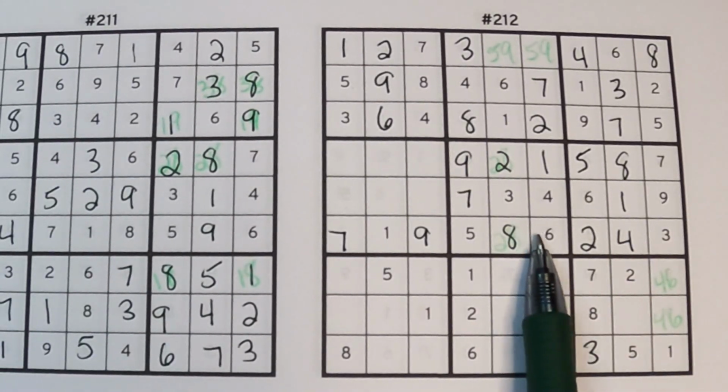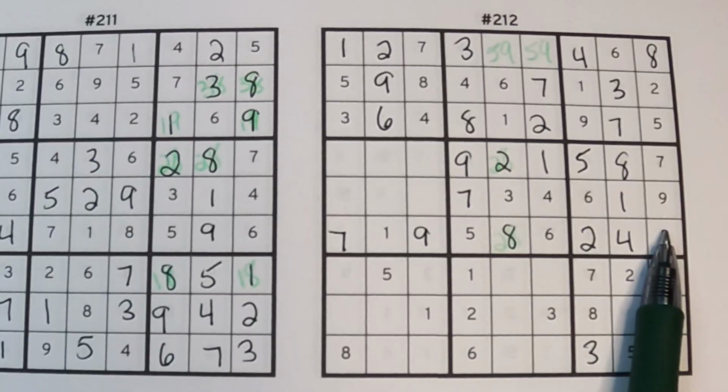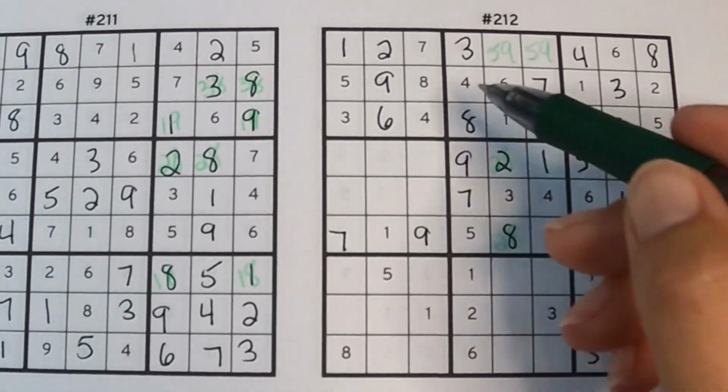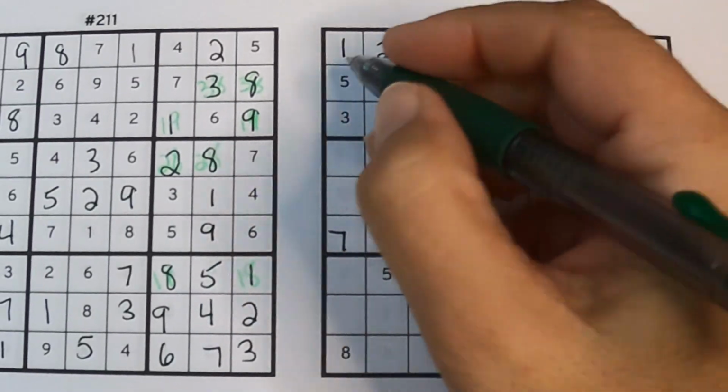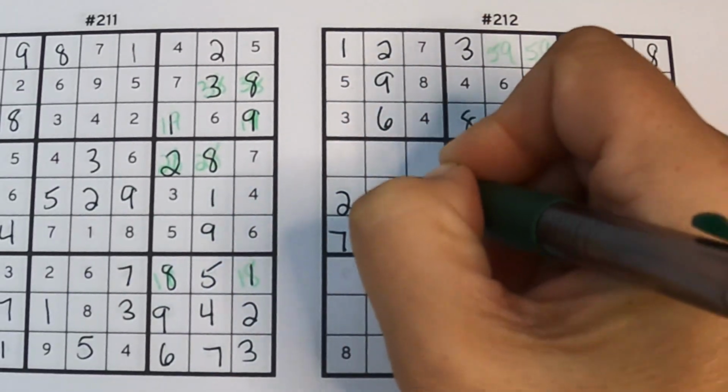For this row, we're missing 2, 5, and 8. We've got 2 and 5 here, so this is our 8. 5 here, so 2, 5.